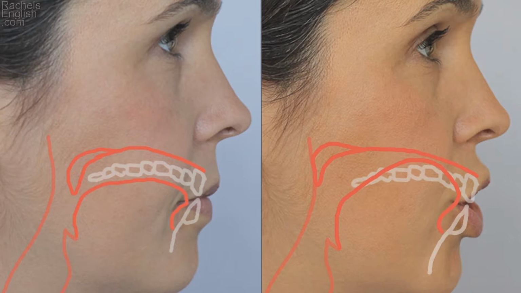The corners of the lips come in, and the lips flare. The tongue lifts, so the front middle part of the tongue is very close to the roof of the mouth, but not touching it. The tongue tip points forward, but doesn't touch anything.